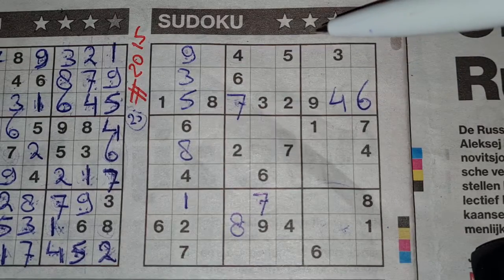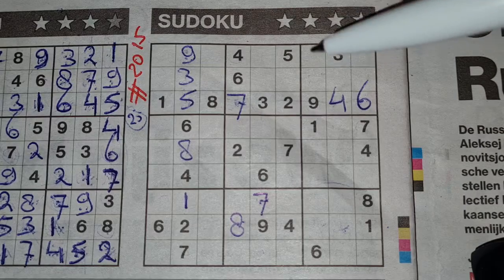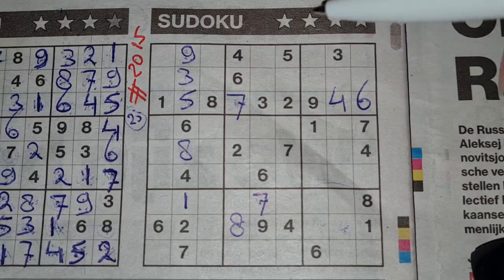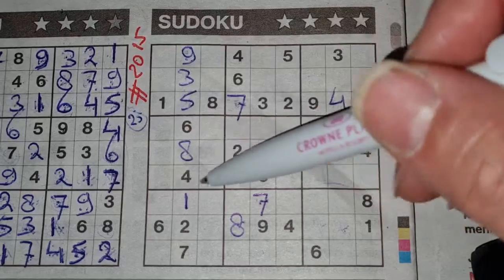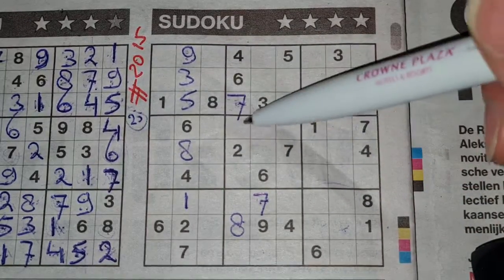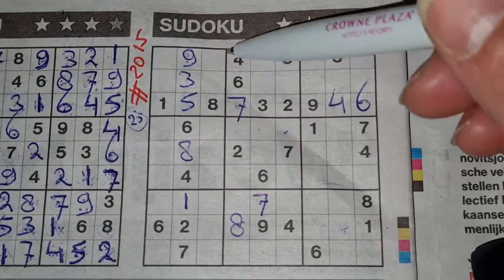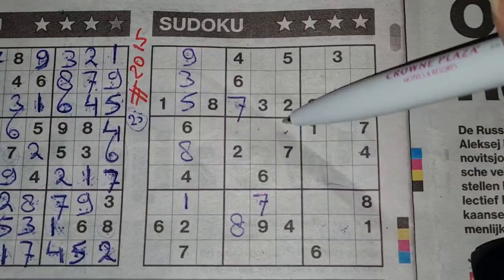Alright. Let me see. Which number can I pick? How about the 4 in this row, the 4 in the middle row? So the row above, only 3 places for the 4 should be here or there. We see there 4, no 4 there, here 4, no 4 there.